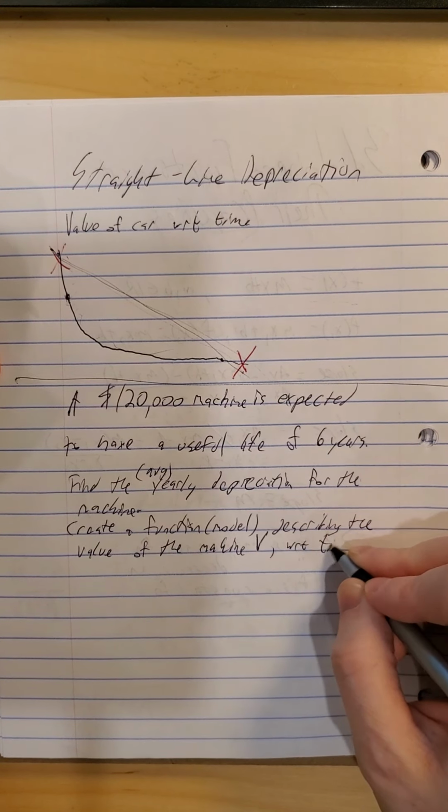So our value will be variable v, time will be, as usual, lowercase t. Typically I try to use sort of a t with a little tail on it just to not get it mixed up with a plus sign when I'm writing these out. So our average yearly depreciation, that would be basically a slope.